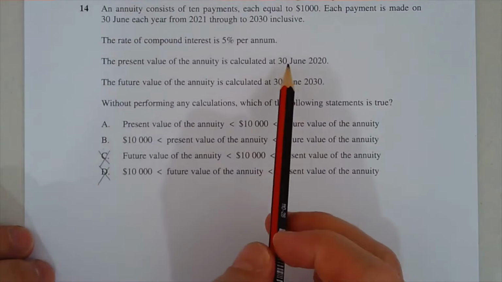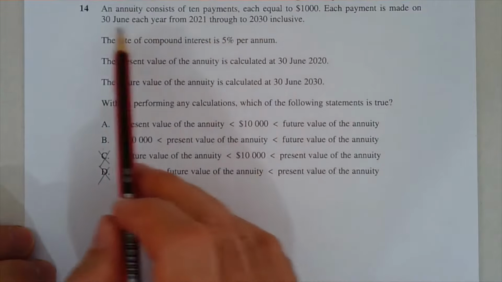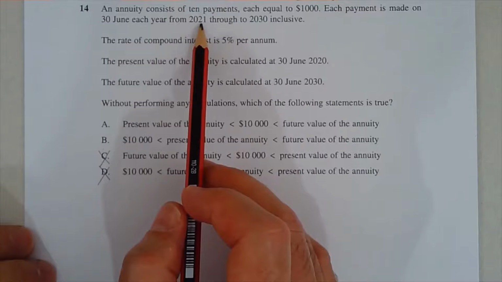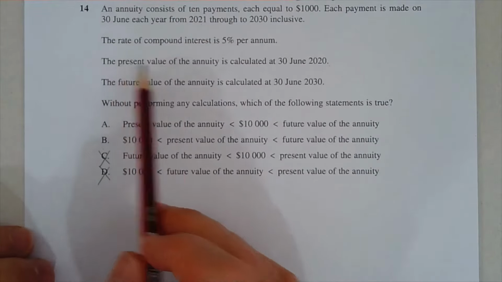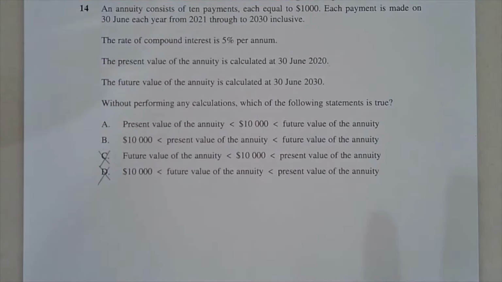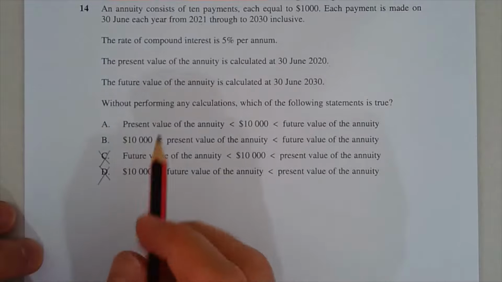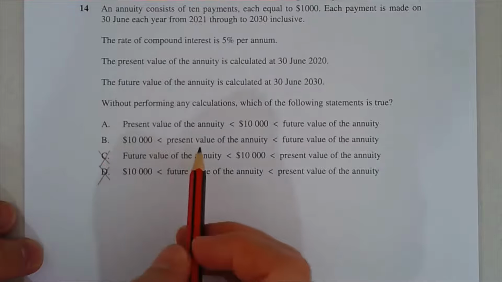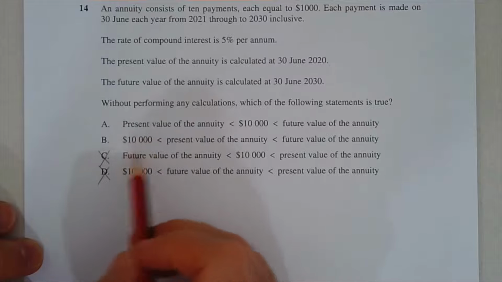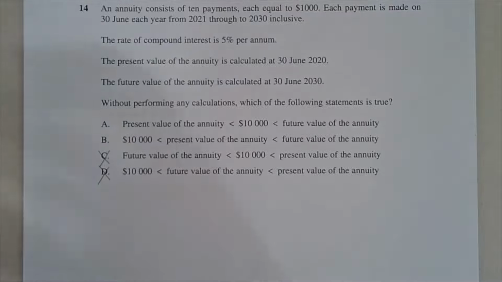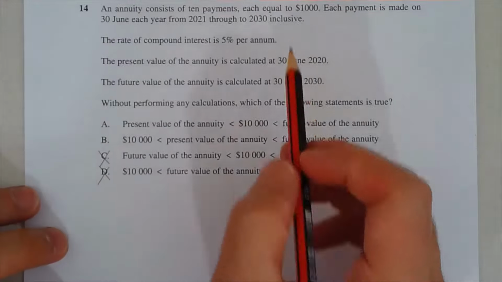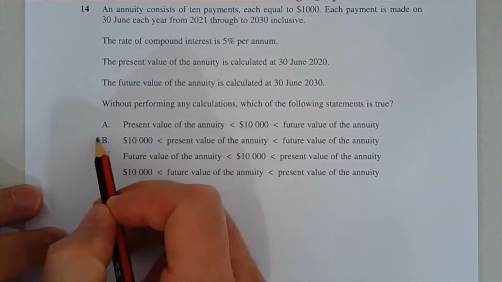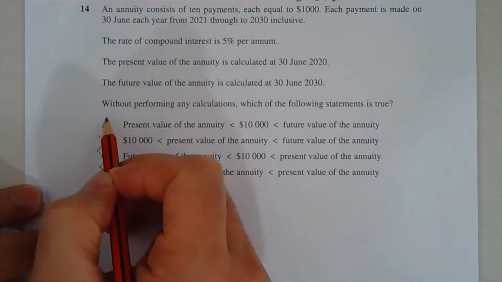So 30th of June 2020, each payment is made on the 30th of June each year from 2021. So the present value of the annuity is actually nothing. It's actually the least. So it certainly can't be B, that's for sure, because $10,000 is the value of the principal or the amount invested over that 10-year period. After all, it's $1,000, isn't it, per year. So it can't be B, logically. In fact, the only other option is A.